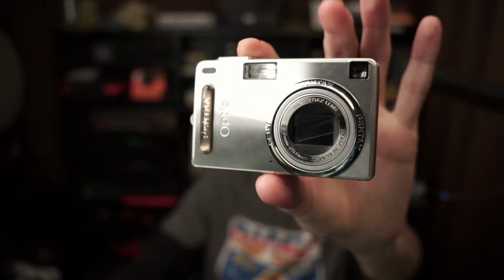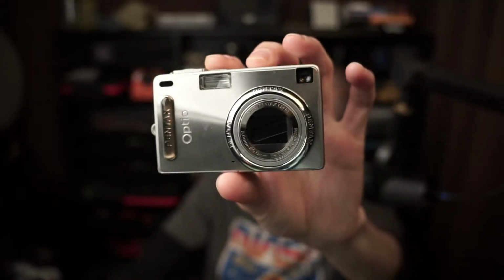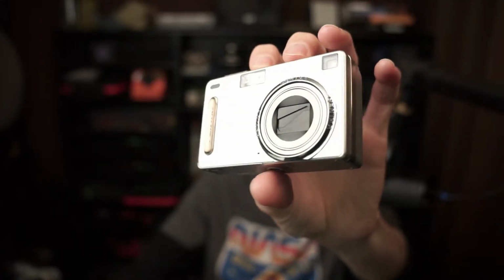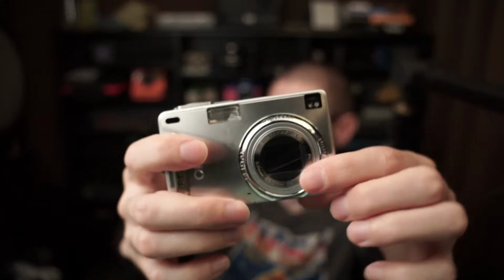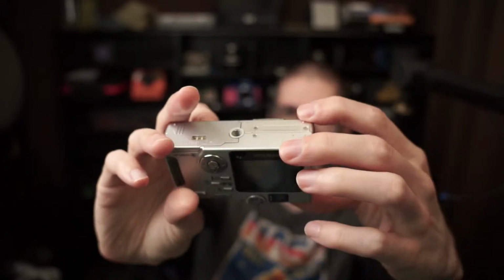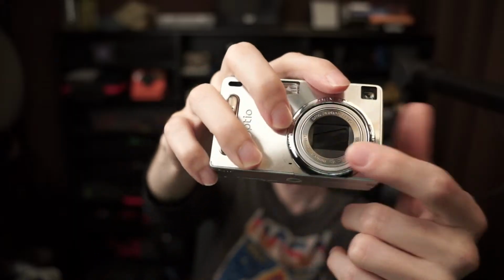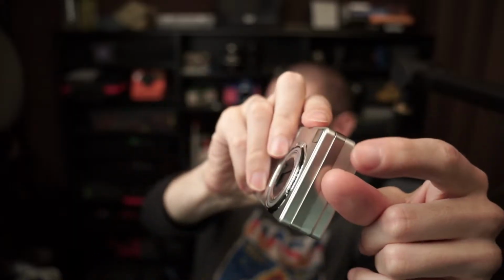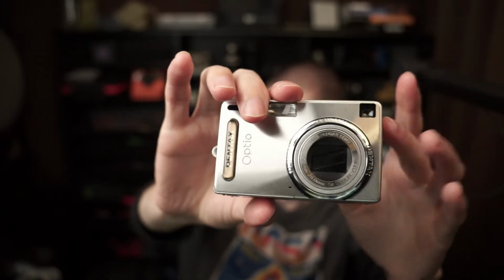So the size of sensor in here is probably pretty similar to what's in your phone now, the 1/2.5 inch. But this specifically has a large zoom lens on it. I don't have a battery in here, so it won't turn on, but the lens kind of extends. But yeah, it's probably a similar size sensor to this thing.